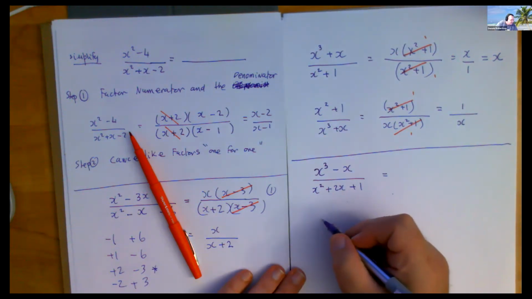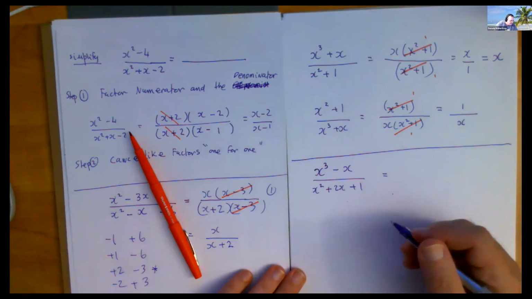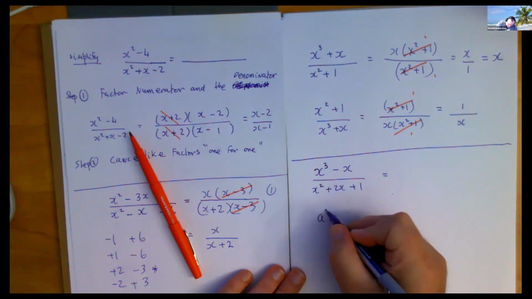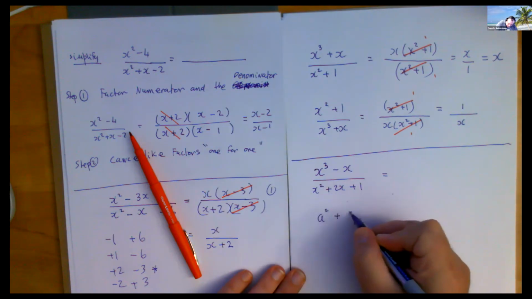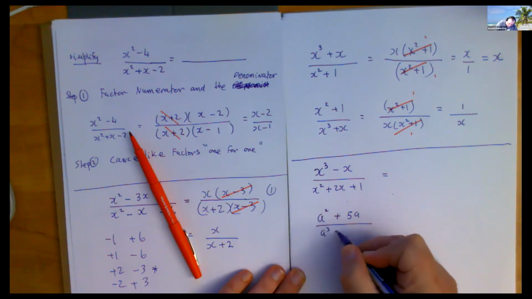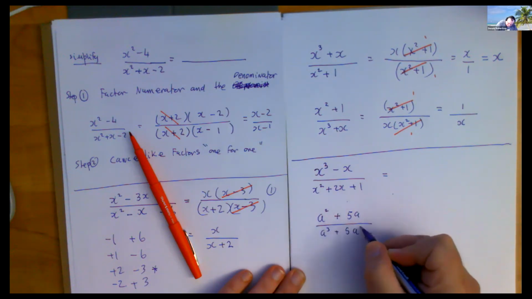Oh, let's change letter of the alphabet. You can't just always get x's. Let's do some other letter just to be different. How about a squared plus 5a over a cubed plus 5a squared?